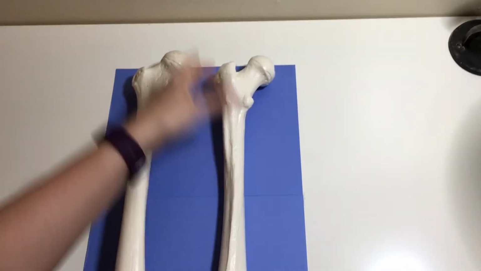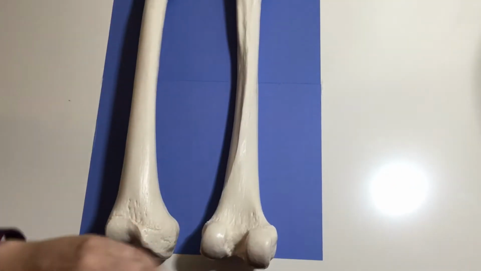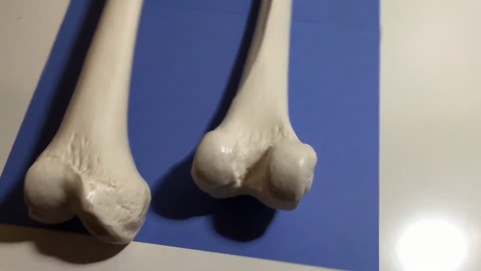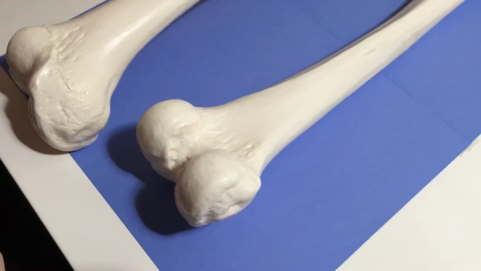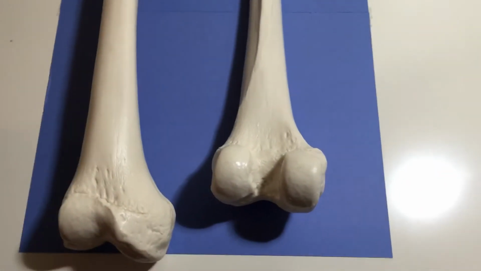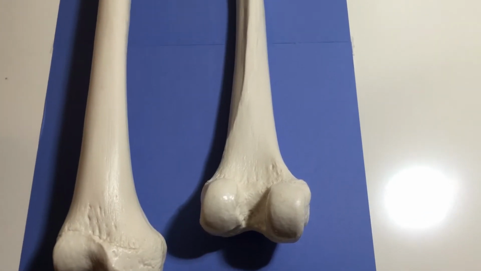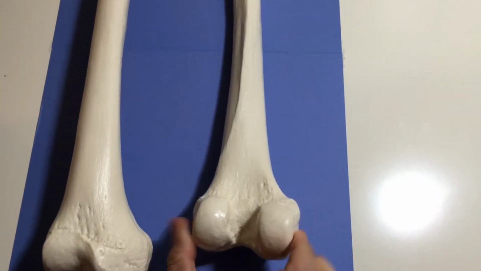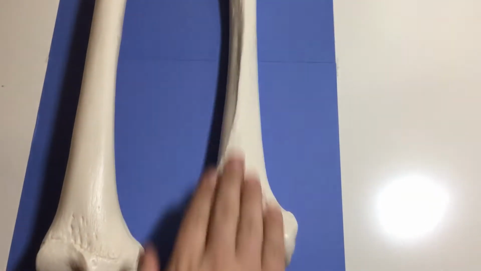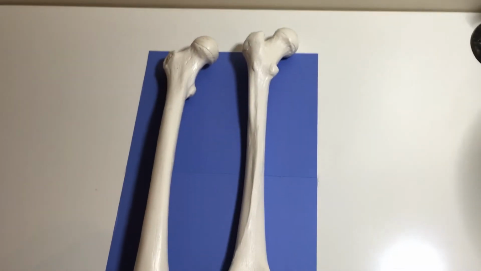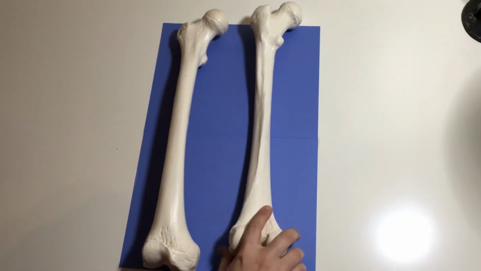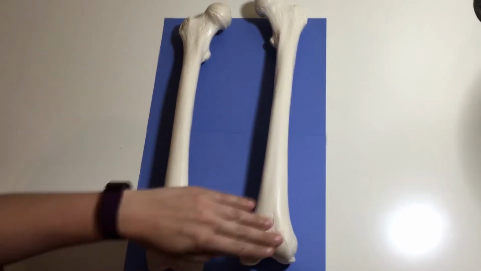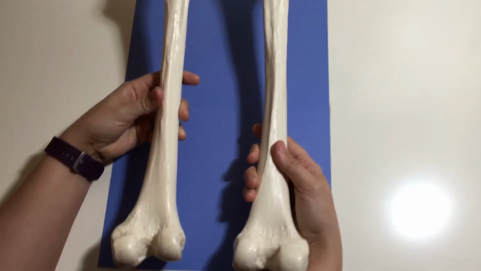To be able to tell what's anterior or posterior, a very easy way is to turn it around. This is the posterior side of the bone, and I know that because at the distal end I see these two huge knobbies. These are the condyles, the medial and lateral condyle, which are going to articulate with the condyles of the tibia. So if you see these big knobbies at the distal end, this is the posterior view of the bone. If you don't see the condyles, it's the anterior. So this is the anterior, this is the posterior.